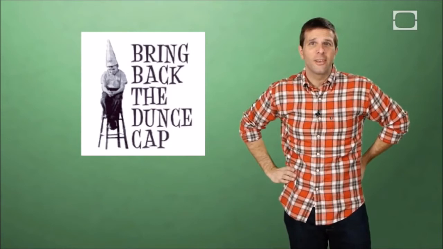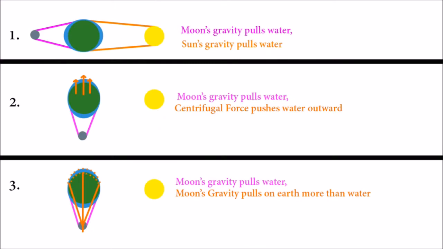So let's go over this. Right now, the Globers have 3 reasons why there's 2 tides, because the moon's only on one side of the Earth at all times. The first one is the moon's gravity pulls on the water, and then the sun's gravity pulls on the water. That can be seen in our first diagram. And then they say the moon's gravity pulls on the water once again. But then to explain the other high tide, they say it's centrifugal force pushing the water outwards.